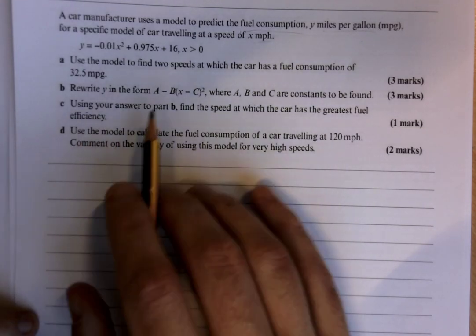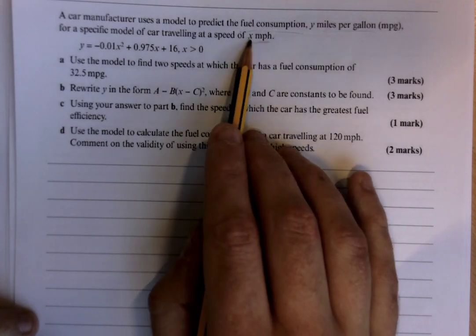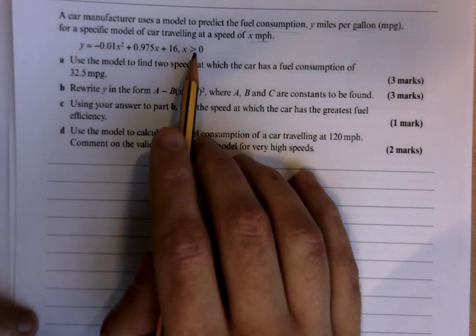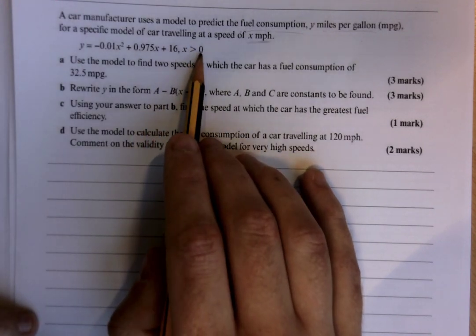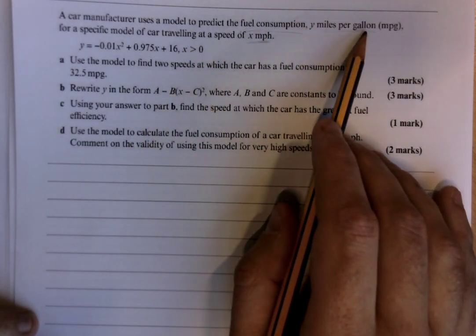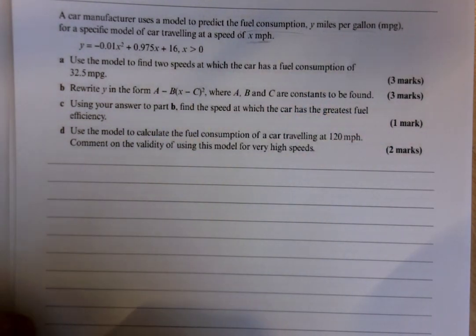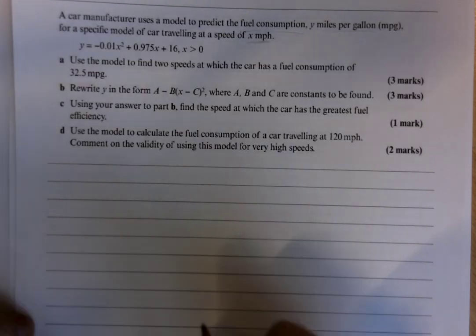Here, it doesn't make sense for x to be negative because you can't have a negative speed. It would be 0, but it can't be negative, and then also y can't be negative. So you can't have a negative number of miles per gallon. That would mean that you'd burn a gallon and you'd travelled negative distance, which again isn't a thing.